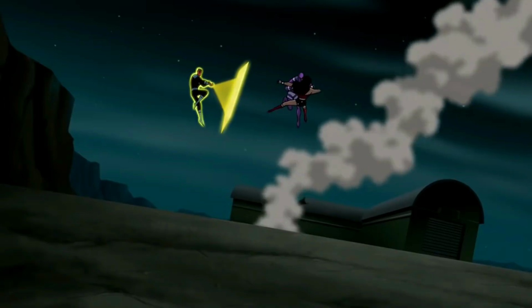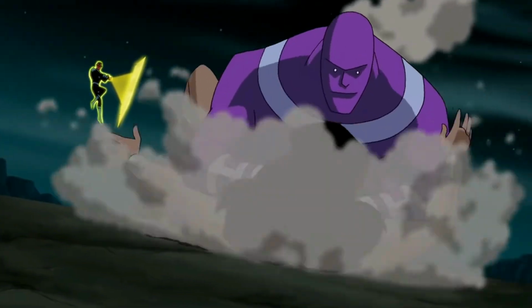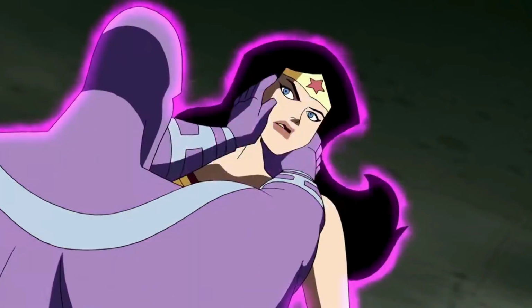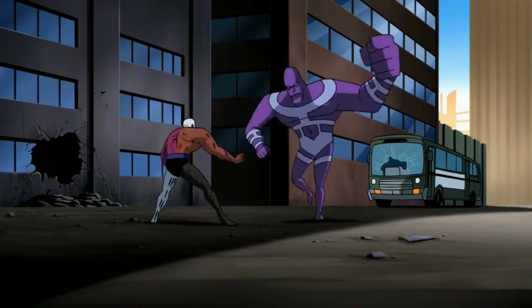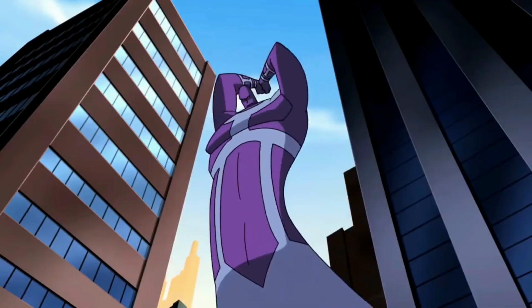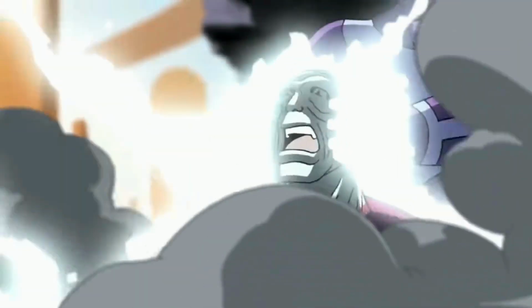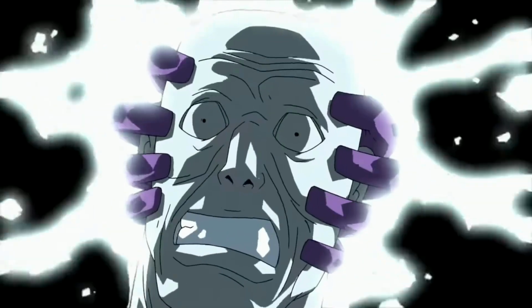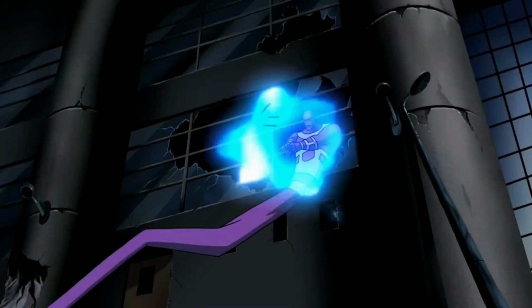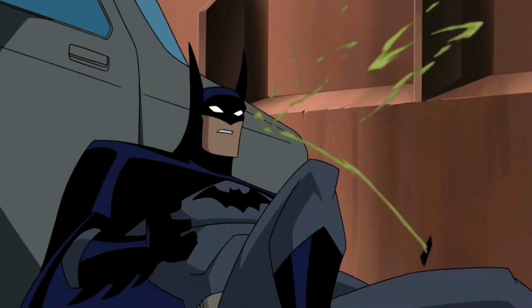In addition to his weaknesses, Parasite's power also has limitations in terms of the types of energy he can absorb. For example, he is unable to absorb energy from inanimate objects or machines. He also has difficulty absorbing energy from individuals with a strong will or mental defenses, as they can resist his power and potentially turn the tables on him.